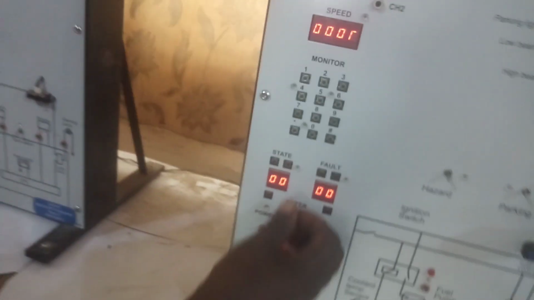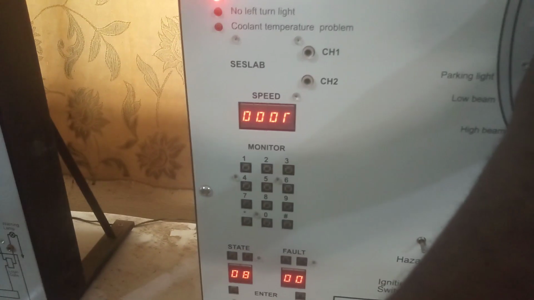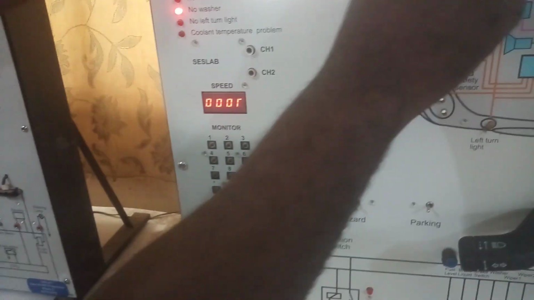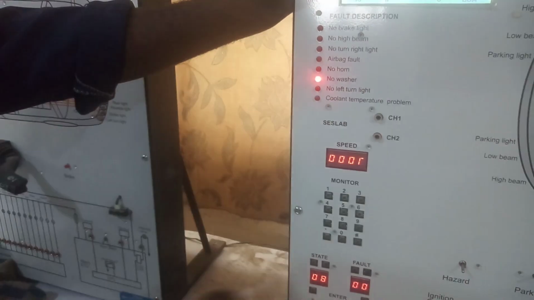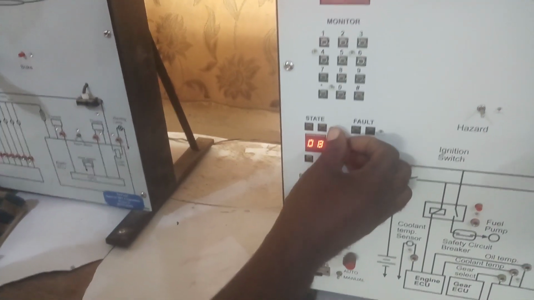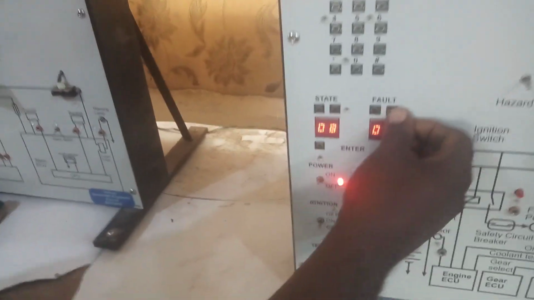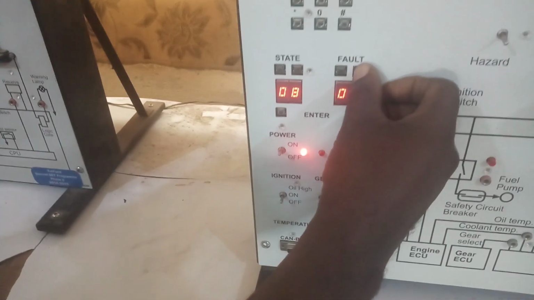The next one is no left turn. Initially we did the right turn, which showed us that there was a fault. Now let's simulate the no left turn light and see if it will work. Okay, key in and see.